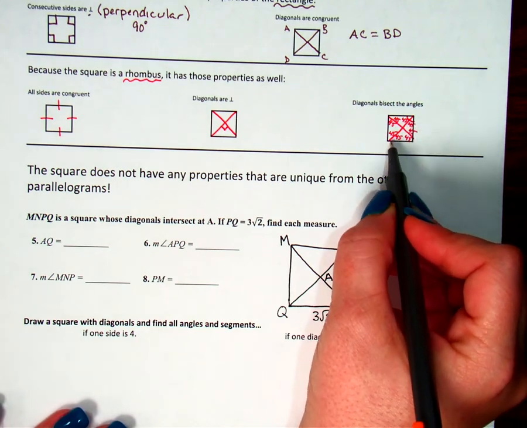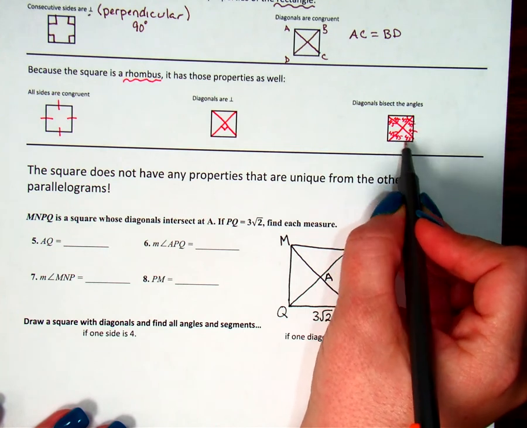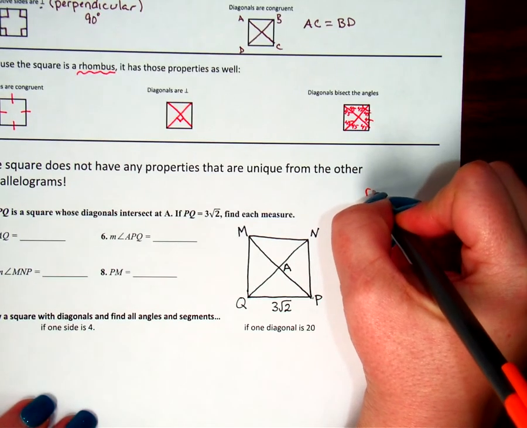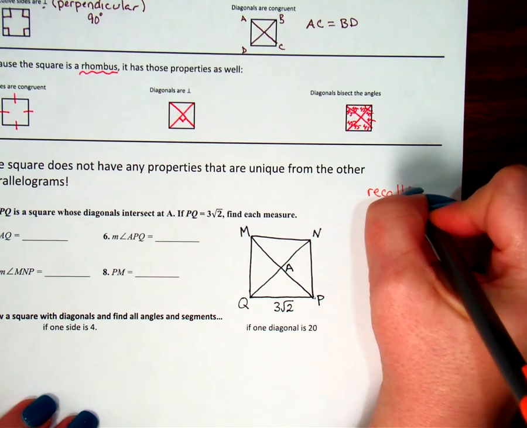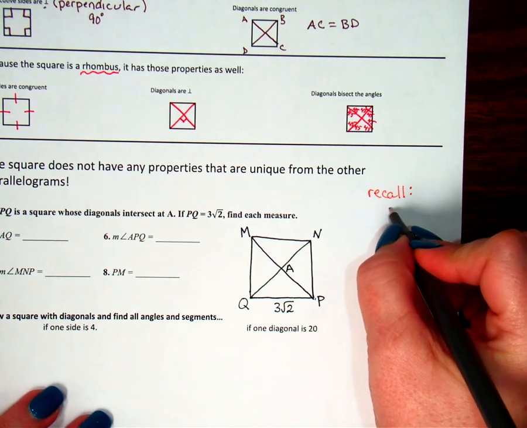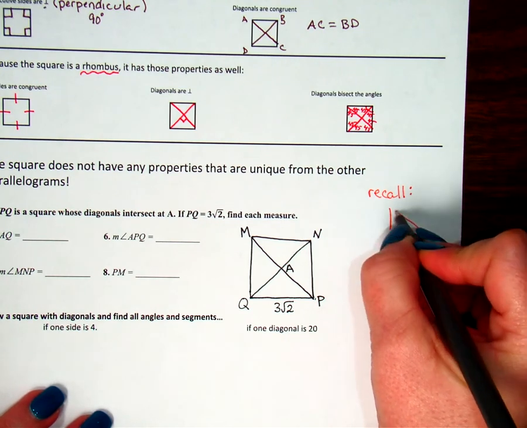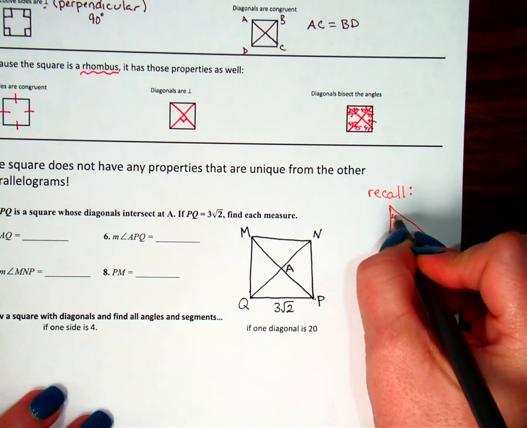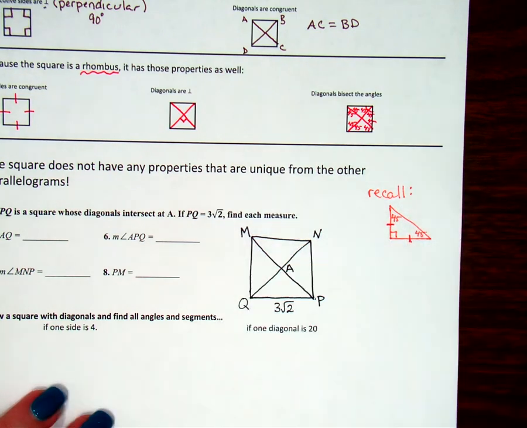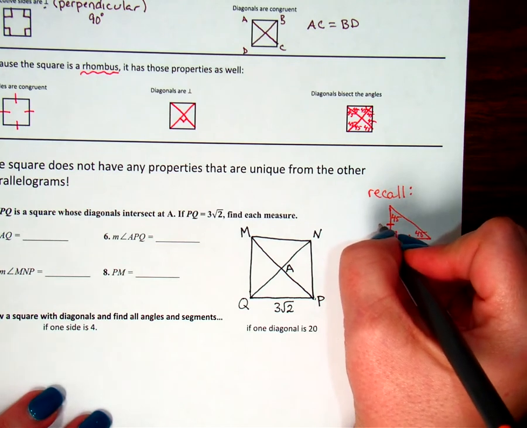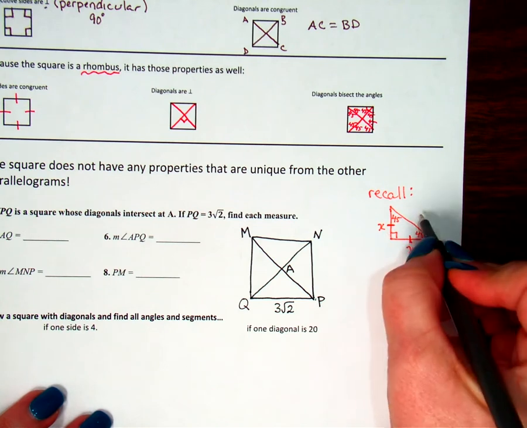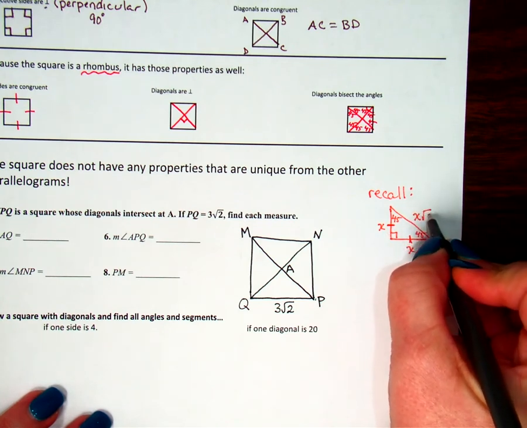Now, I casually mentioned up here that we've already talked about how when you put the diagonal in a square, it makes that little 45, 45, because that's where we got our 45, 45, 90. Remember, our 45, 45, 90 rules are going to come into play here, so we want to review what they are. When I have a right triangle with the two acute angles both being 45, I know these legs are both going to be the same, whatever they are. And then I know the hypotenuse is going to be whatever that leg is times the square root of 2.